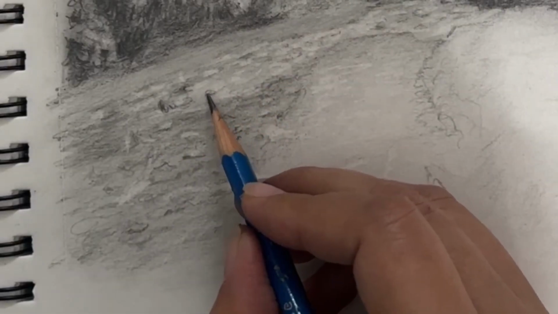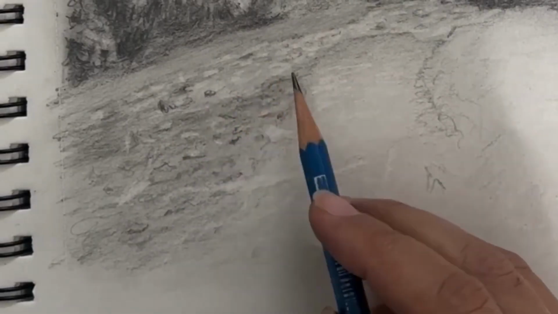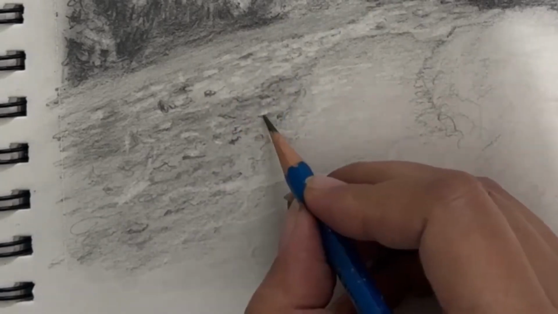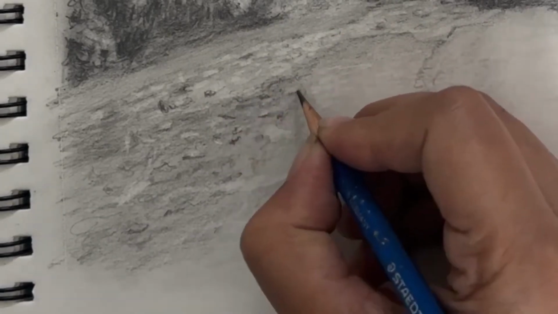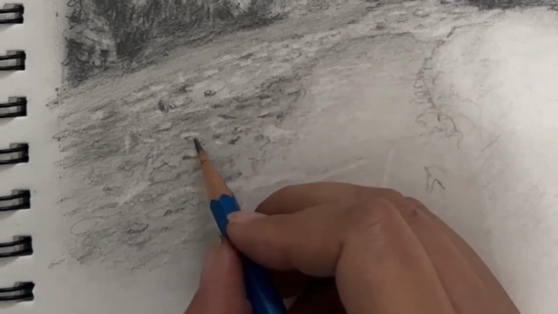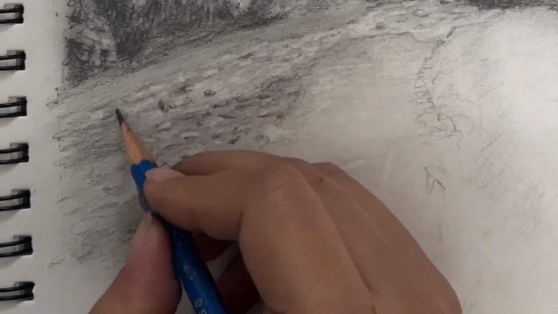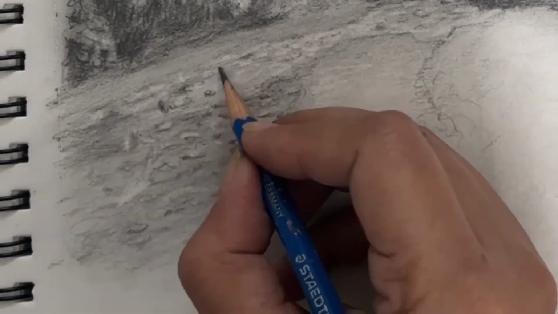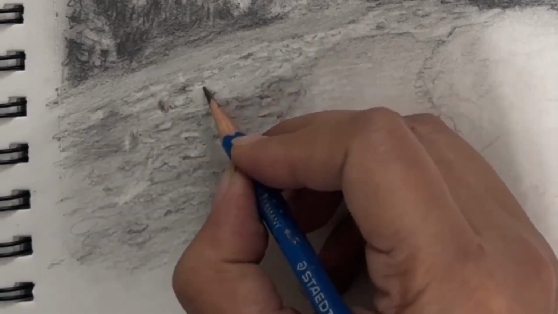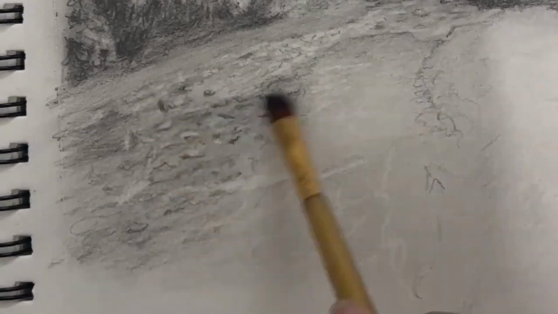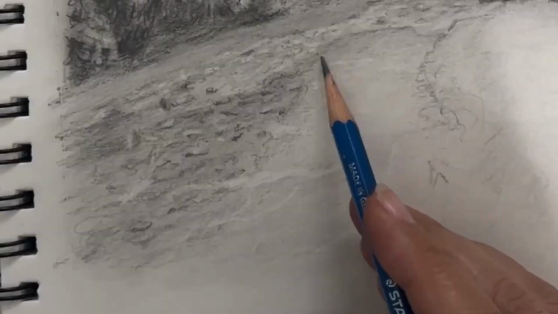What I'm doing right now is coloring or darkening the bottom area of the rock where I believe the rock is touching the ground. Because there are so many, I cannot be precise, so I'm doing it randomly where I feel the rock should take a shape. I'm giving it a shape a little more and defining it.